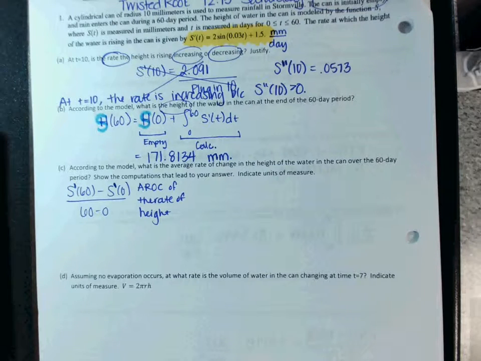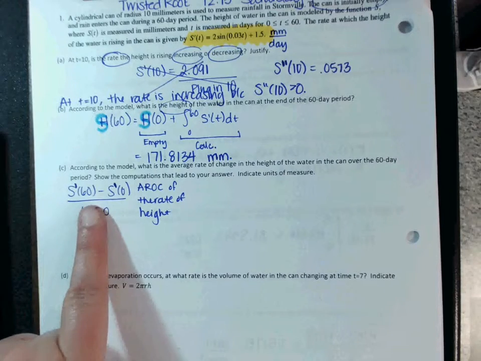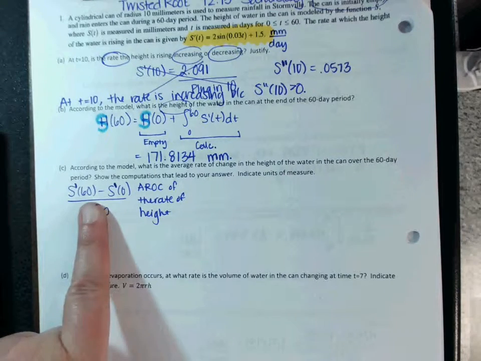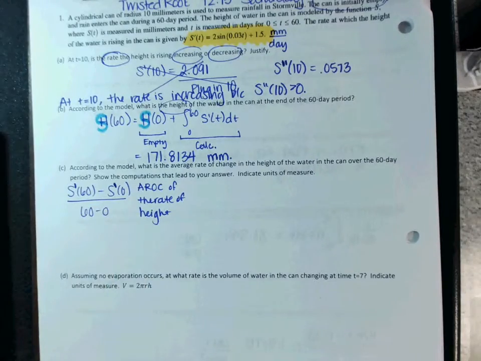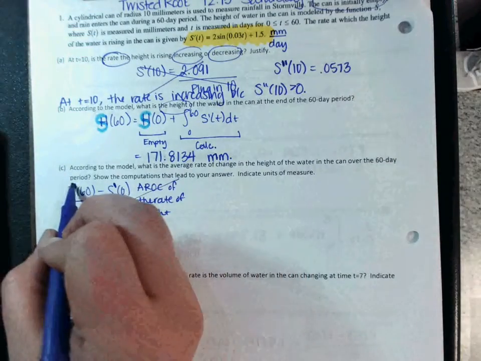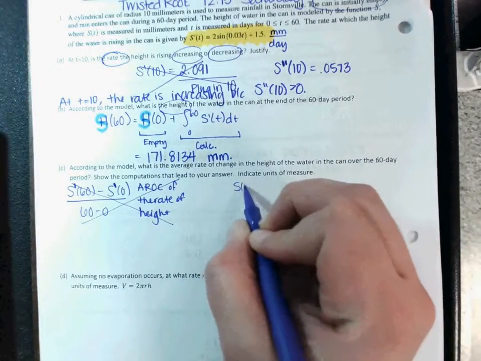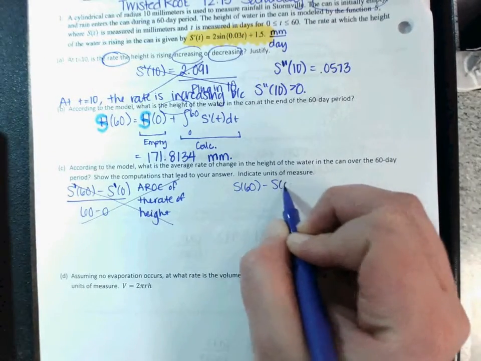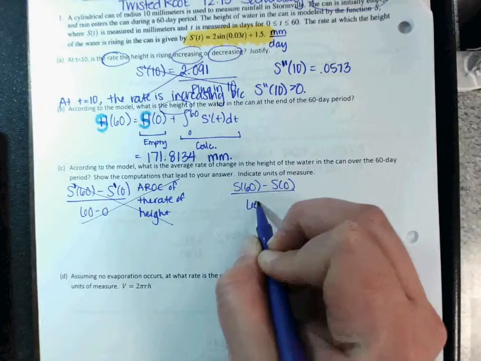So if I want the rate of change of the height of the water, what do I need to use here? Not s prime, but regular s, right? So I'm going to cross that out. That's not what they asked me for. They asked me for s of 60 minus s of 0 over 60 minus 0.